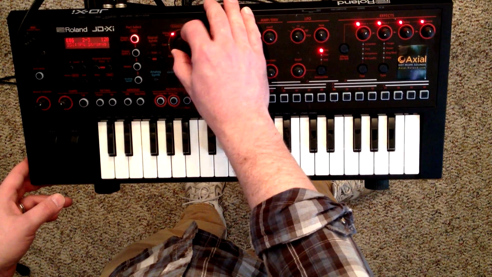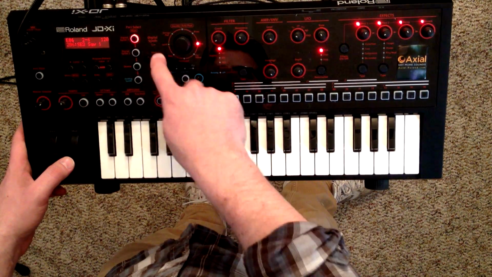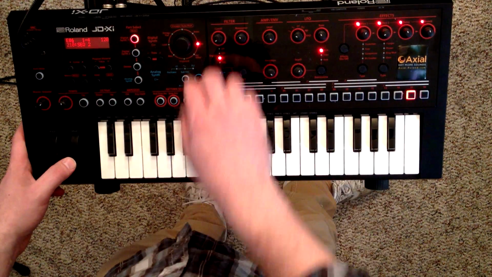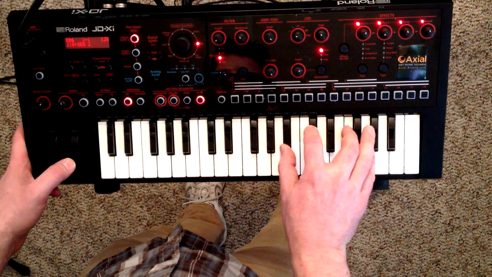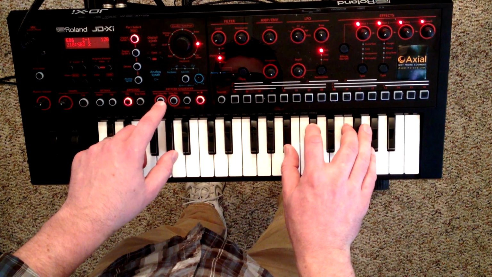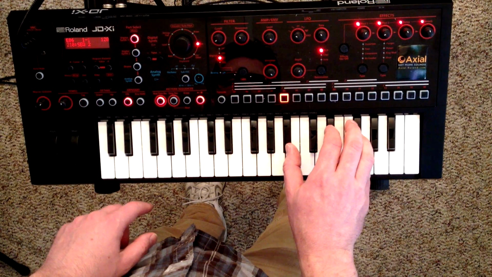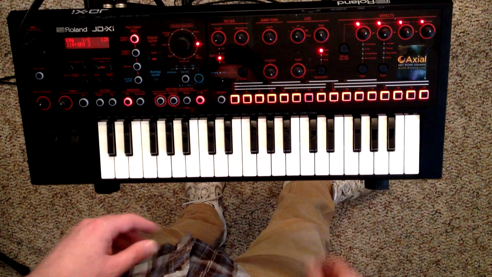Let's do another. How about a sequence? Check out the arpeggiator. There it is.